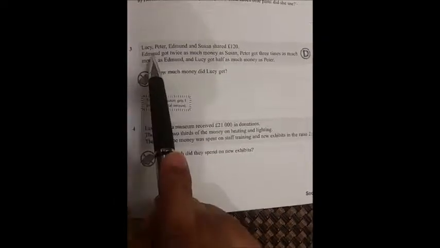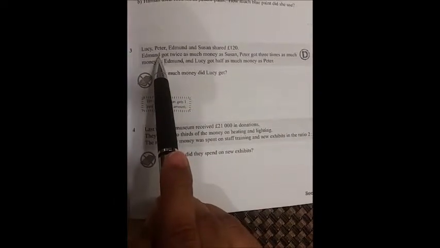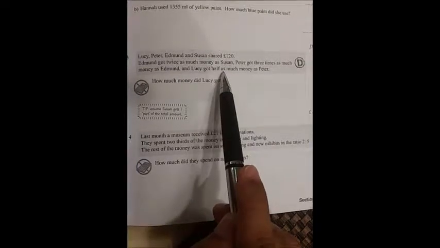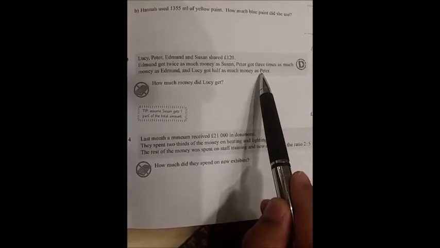So the question says twice or 3 times or 4 times, something like that. In this case, we don't know how much money everybody got. So what we can do is say, okay, let's say Edmund got X. We don't know how much money. Edmund got twice as much money as Susan, Peter got 3 times as much money as Edmund, and Lucy got half as much money as Peter. So we can see at the end is Peter. Lucy got half as much money as Peter.